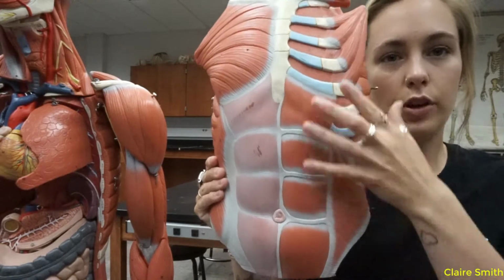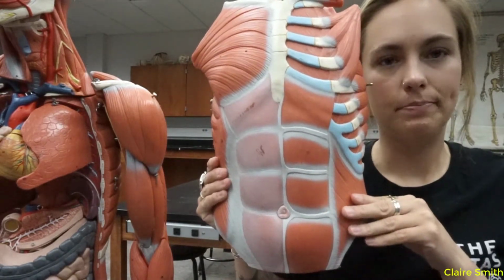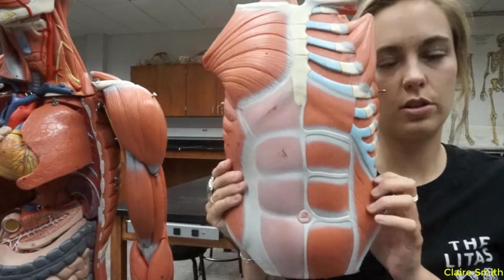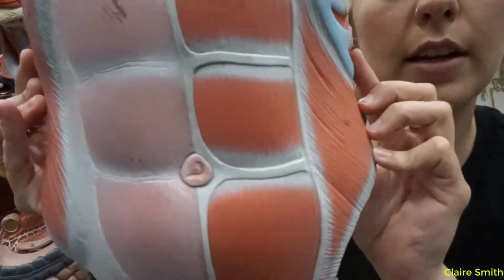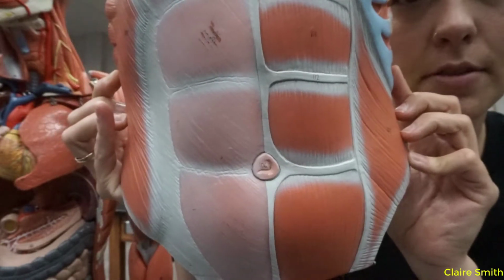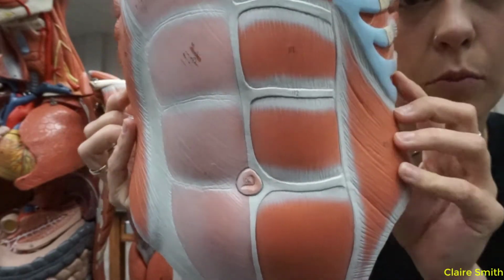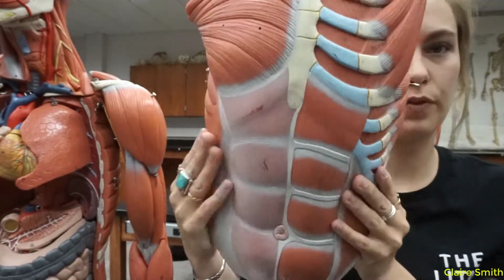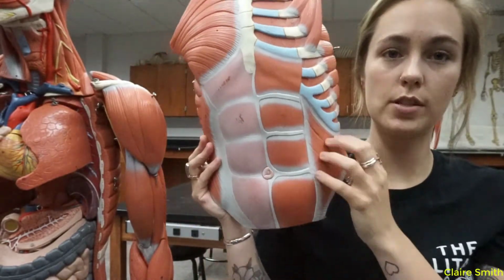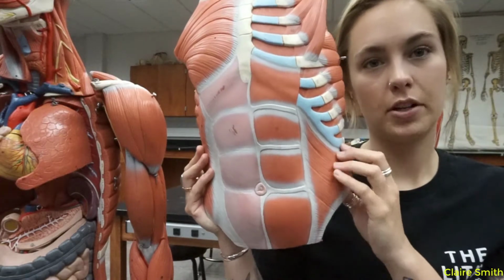Look at the rest of the model in order to determine which side's external and which side's internal oblique. They do run in different directions, so if you look at the fibers, they run different ways, but the easiest way to tell is which side's more superficial, external, and which side's deeper, and that's going to be your internal.